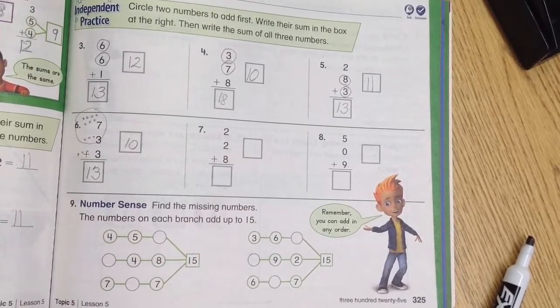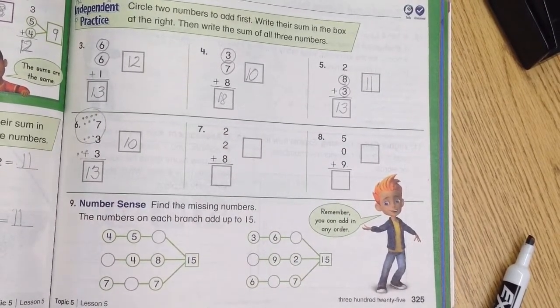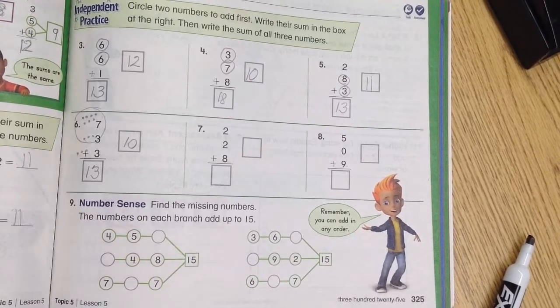All right, please pause the video and do numbers 7 and 8 on your own. When you're done, turn the video back on and we will check your answers.